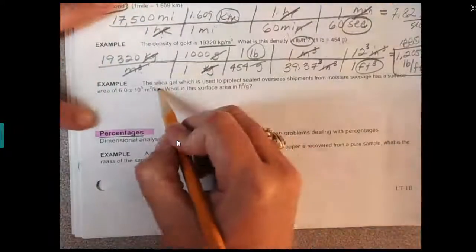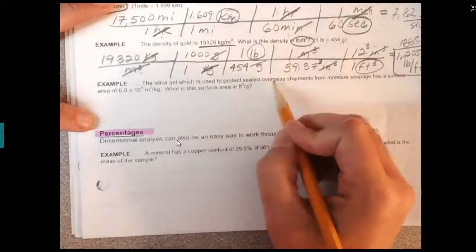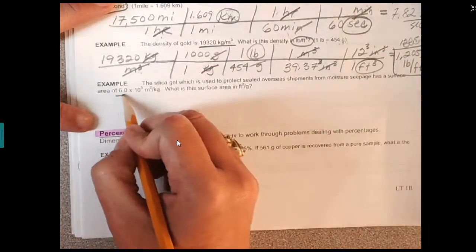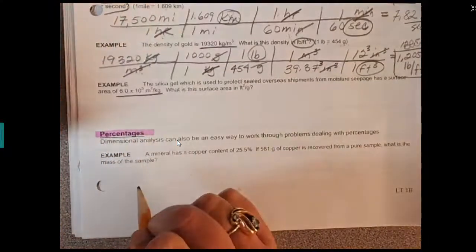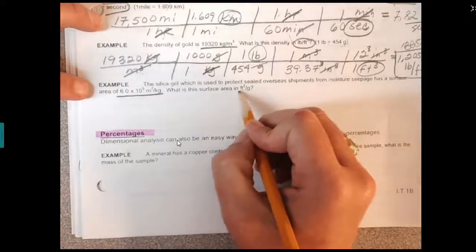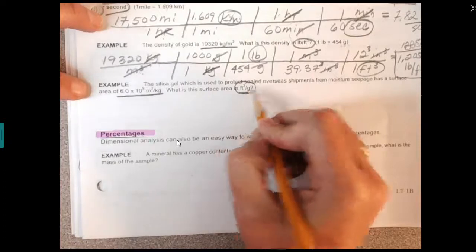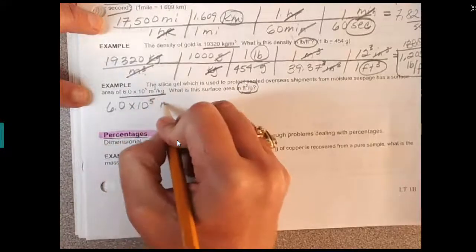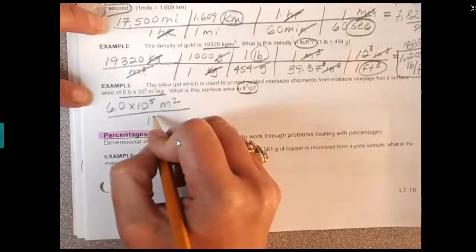All right, one more and then we're done. The silica gel, which is used to protect sealed overseas shipments from moisture seepage, has a surface area of 6.0 times 10 to the 5th meters squared per kilogram. What is the surface area in feet squared per gram? How do we start? Write the given. 6.0 times 10 to the 5th meters squared per kilogram.